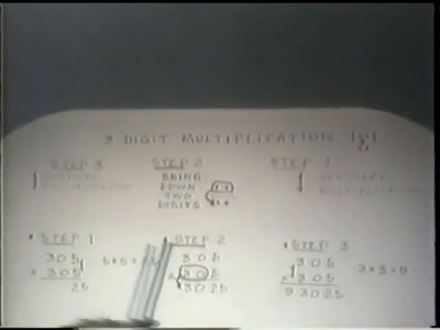Now let's do 3-digit multiplication. The first step is vertical. Second step is bring down the 2 digits. The third step is vertical. Simple, eh? Let's try. We're going to multiply 305 times 305.